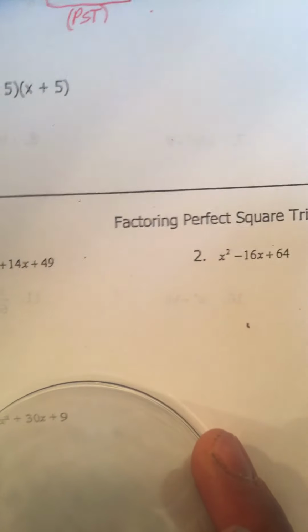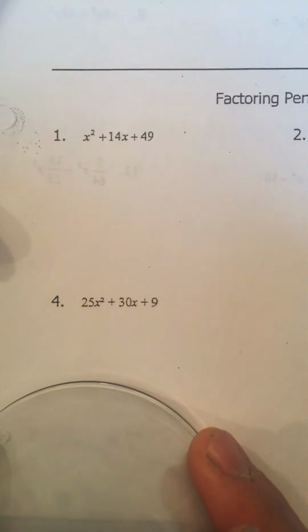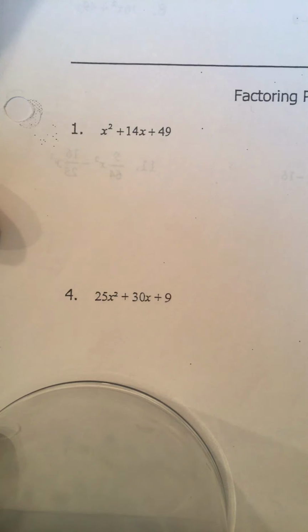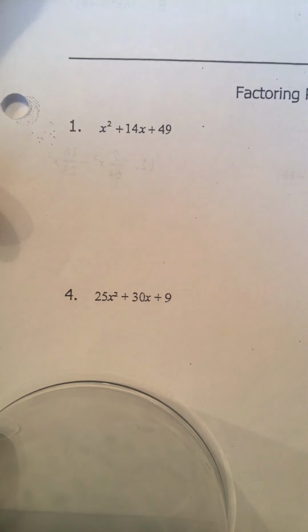Now, if you need a copy of these math notes, you can go onto Google Classroom and you can copy this using a printer, or you could just follow it along and make sure you're learning how to do what we're trying to do here, which is factor these PSTs.